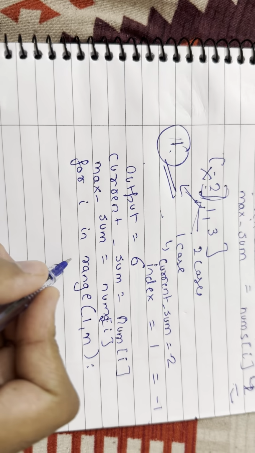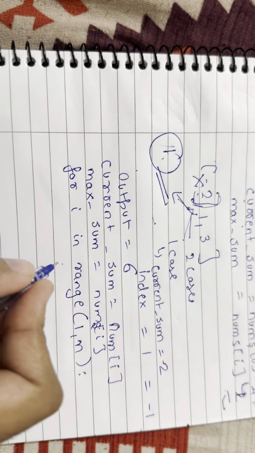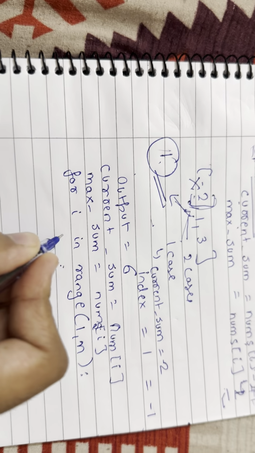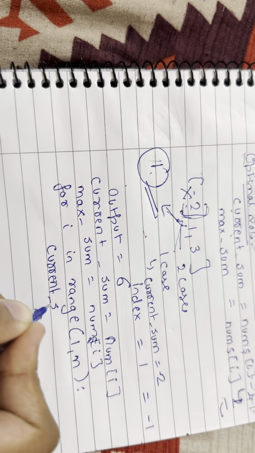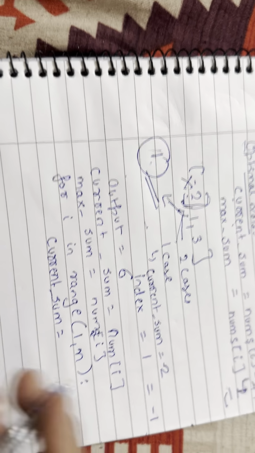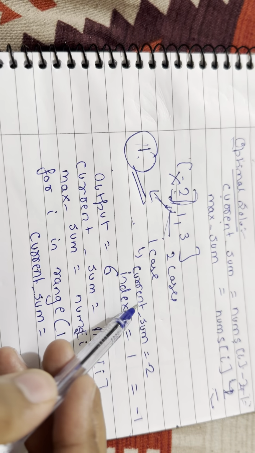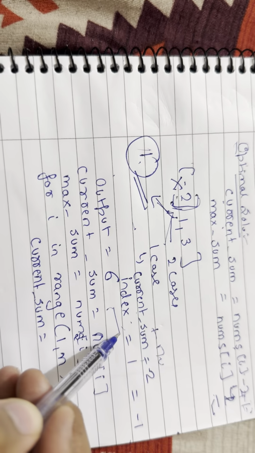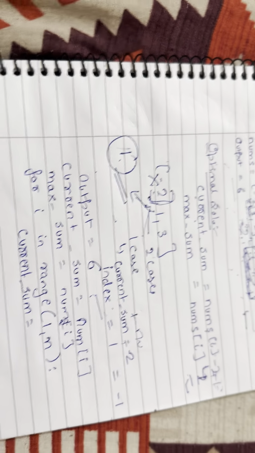So here it will be for I in range 1 to n. Now the current sum will be what? I will show you the case. Either it would be current sum plus nums of I, where I is the index, or it would be nums of I. We have to make two cases.